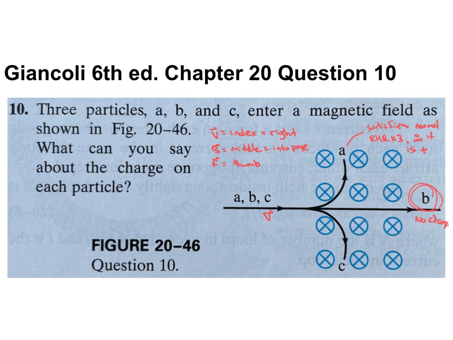Okay, the right-hand rule is built for positive charges. So since particle A satisfies the right-hand rule, it must be a positive charge. And finally, since particle C does not satisfy the right-hand rule, it goes in the exact opposite direction that the right-hand rule says it should go, it must be a negative charge. So that's how we answer this question.